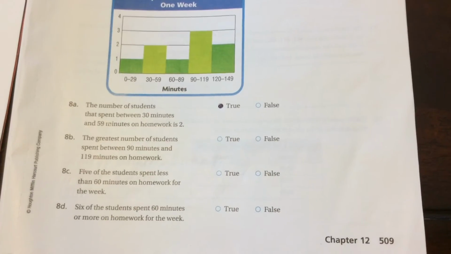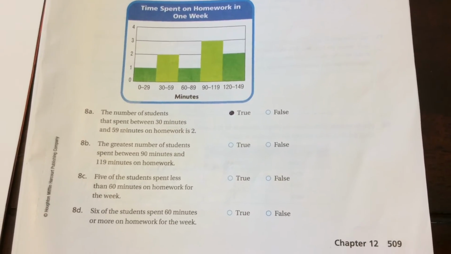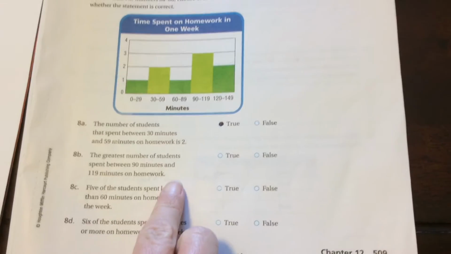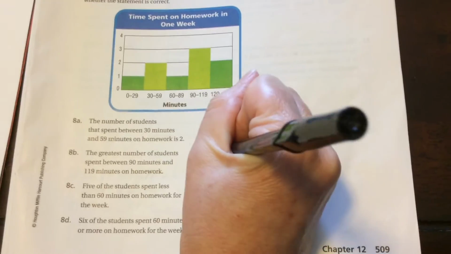8B, the greatest number of students spent between 90 minutes and 119 minutes on homework. That is also true. That's the tallest bar on my histogram.